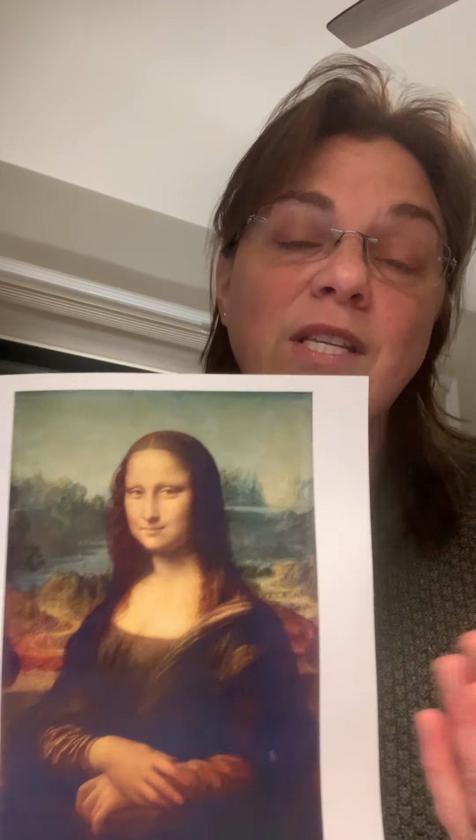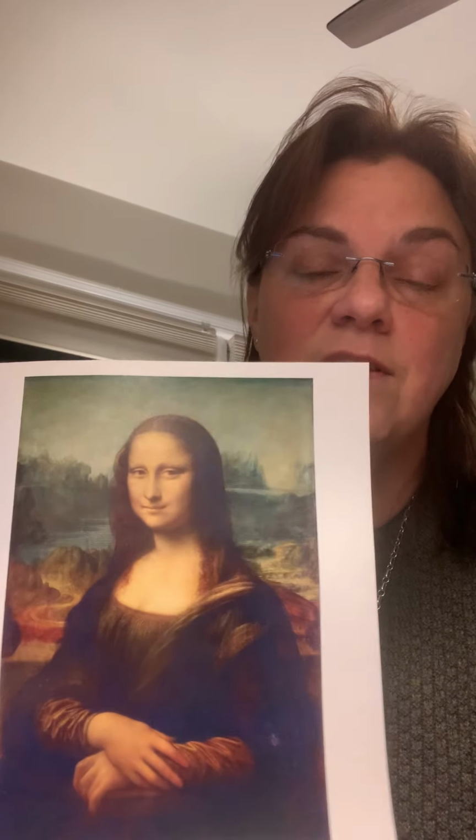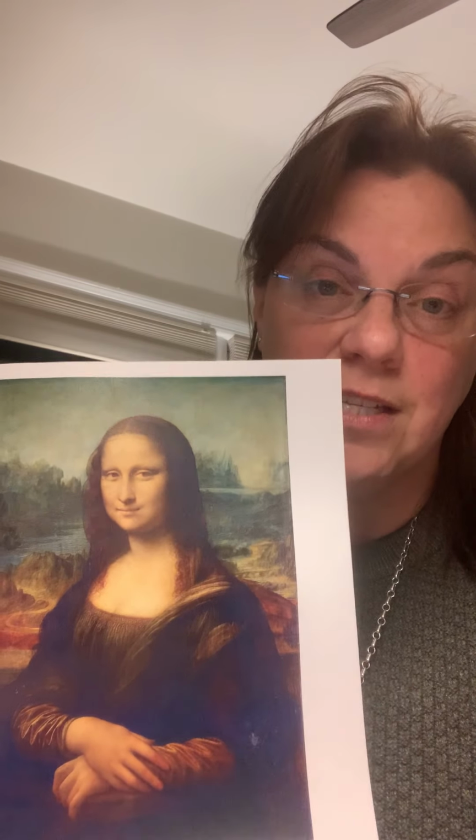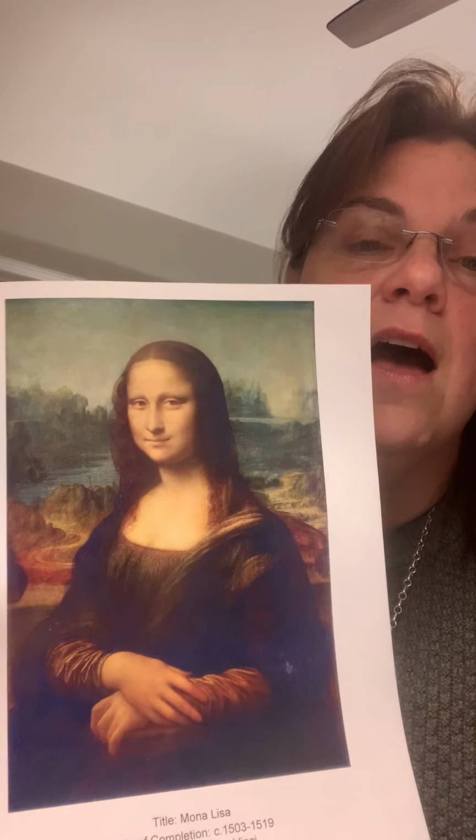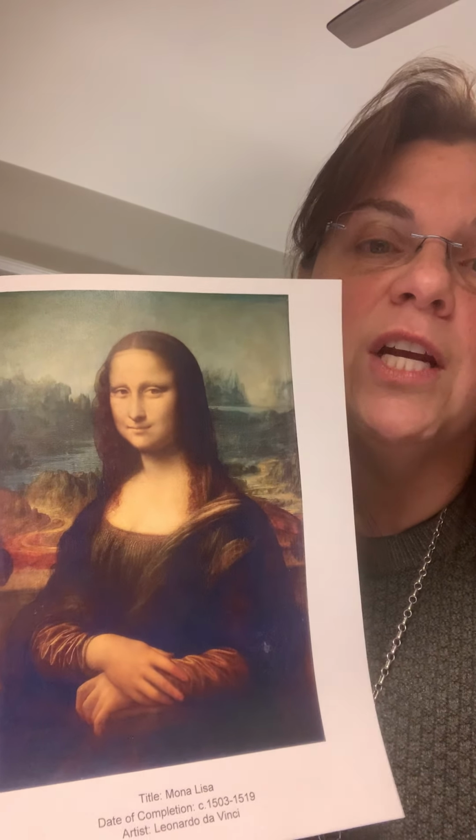People always say, oh, why is it so famous? There's a lot of different theories. It was actually one of Da Vinci's favorite paintings. He never sold it, even though he had made it on commission. He never gave it away.